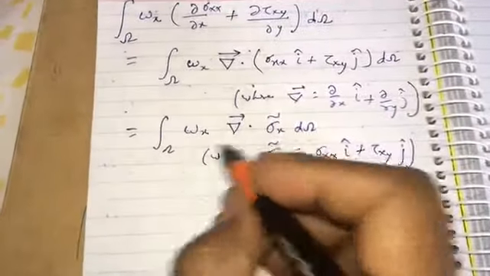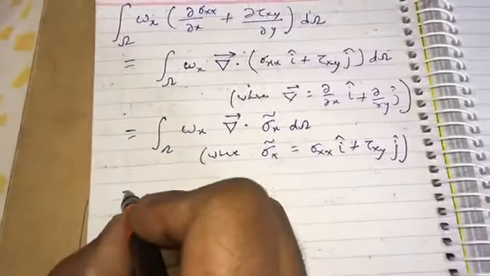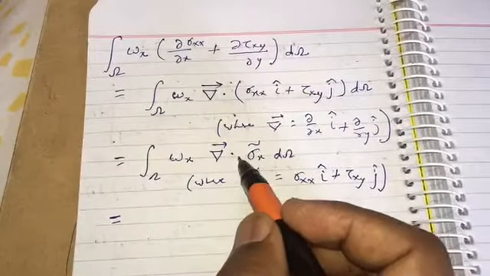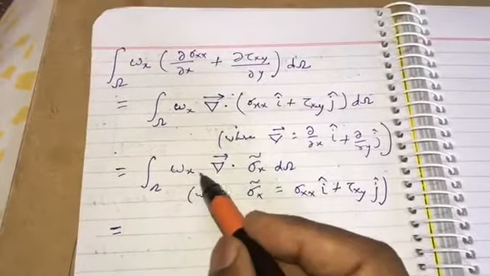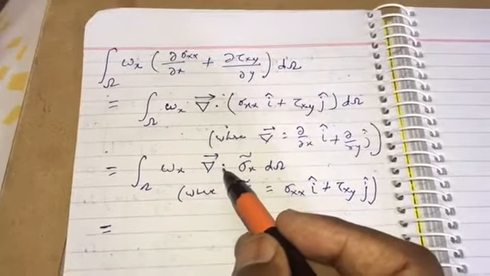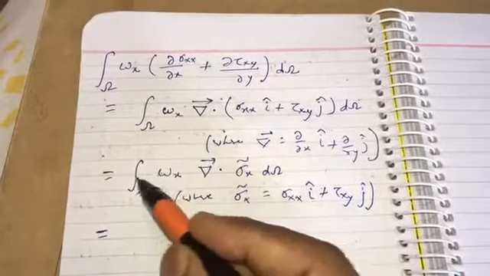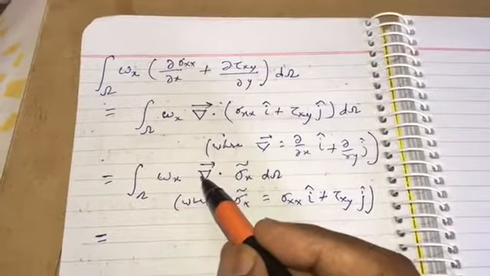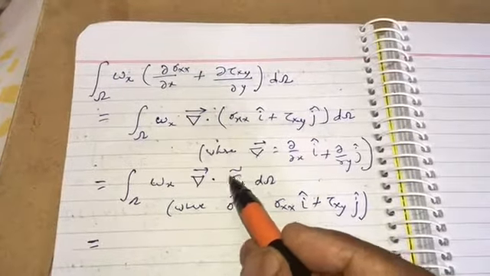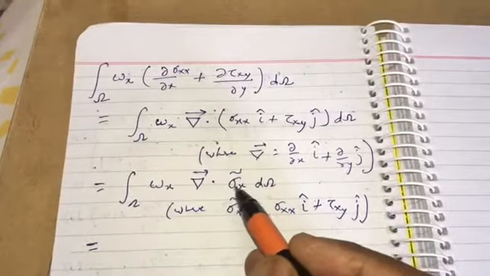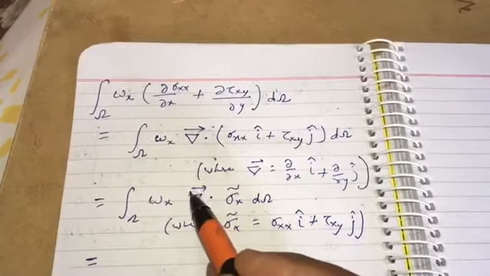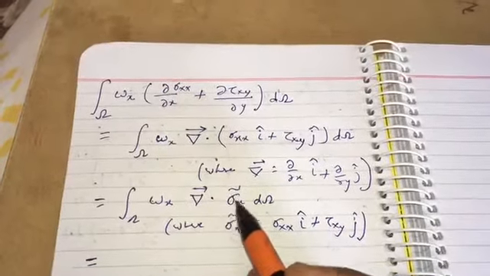So this expression becomes equal to two terms. We are applying the integration by parts. This kind of expression we also got when we derived the heat transfer problem. There we got w times the divergence of the q vector, w times del dot q.